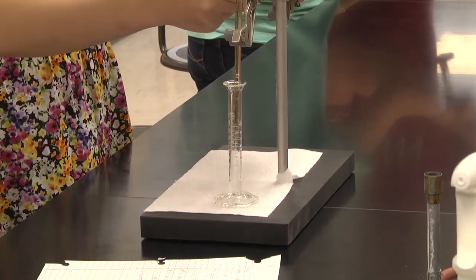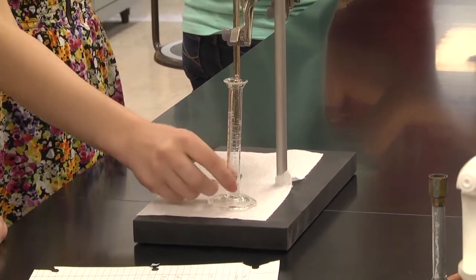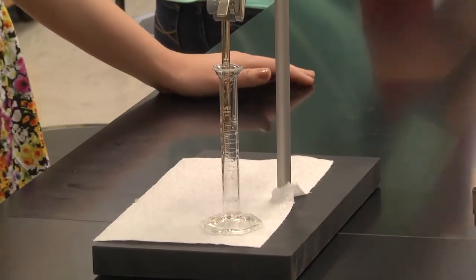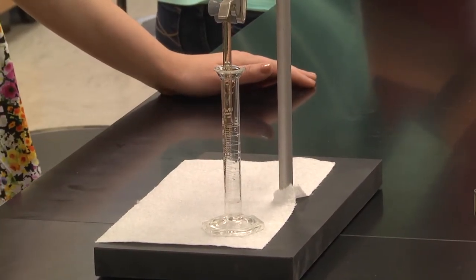You can do it like this. And then, okay. Now lower it down more.